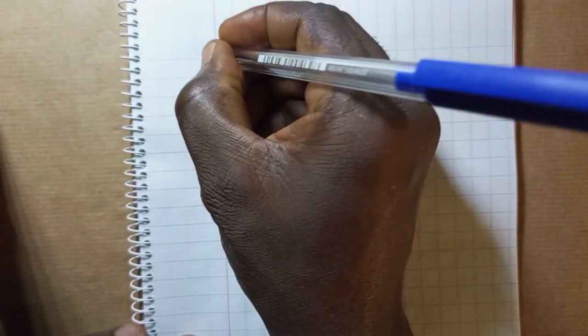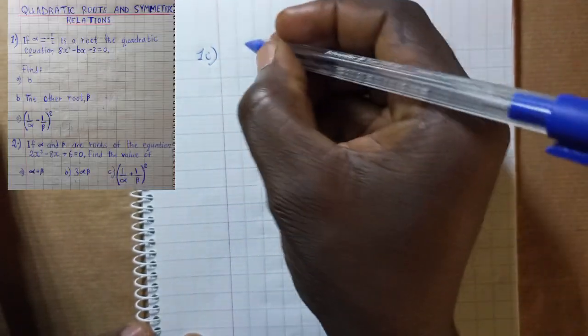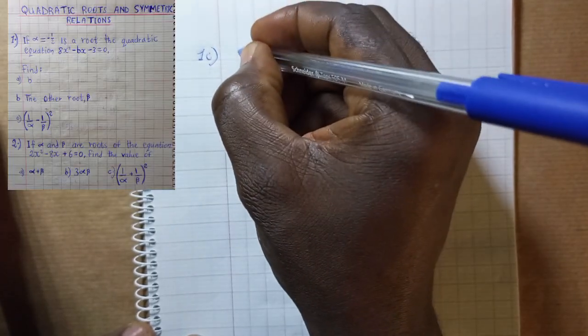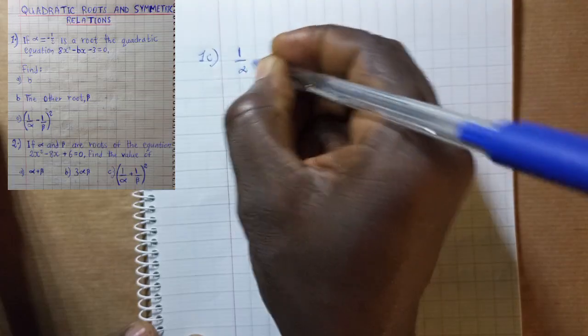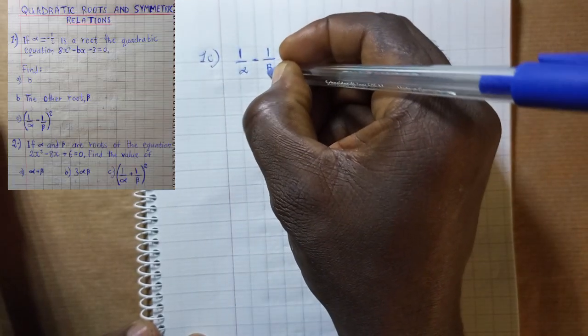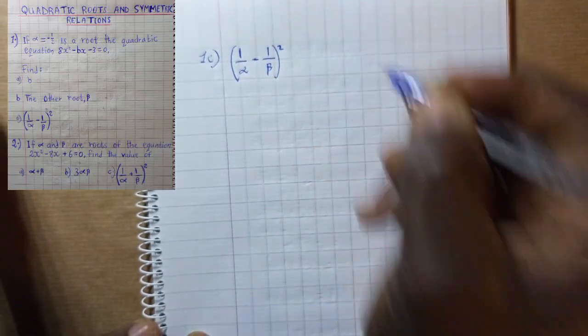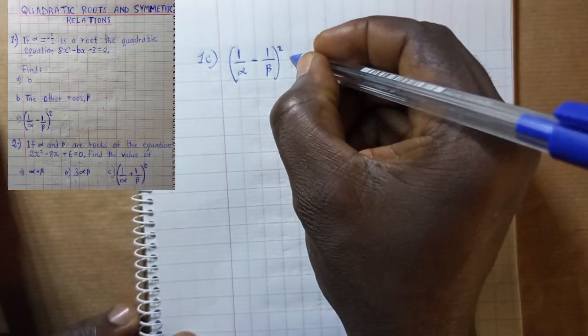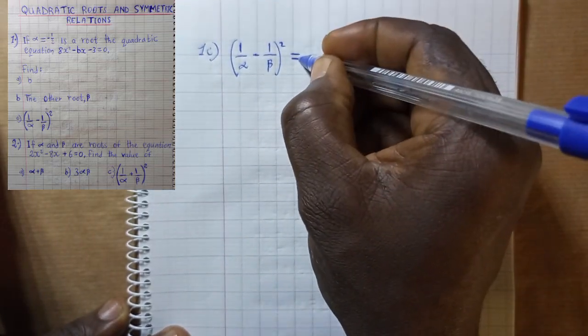And for the number 1C, we're asked to calculate (1/α − 1/β) squared. So make sure you follow step by step. We'll resolve this one also.